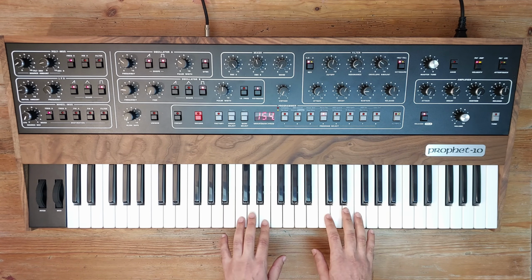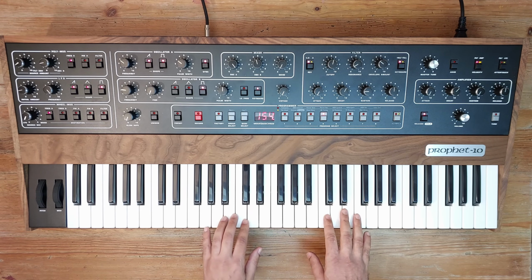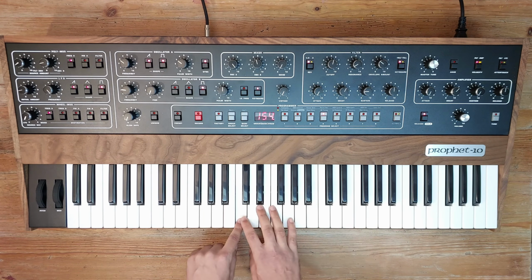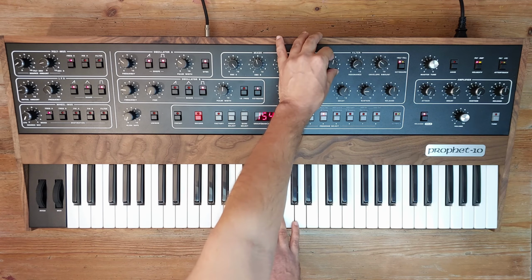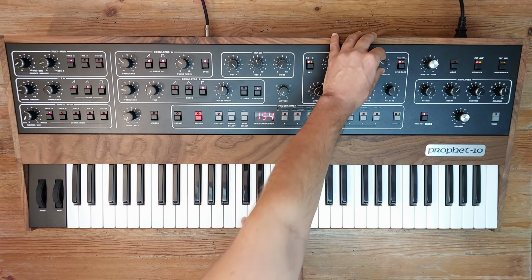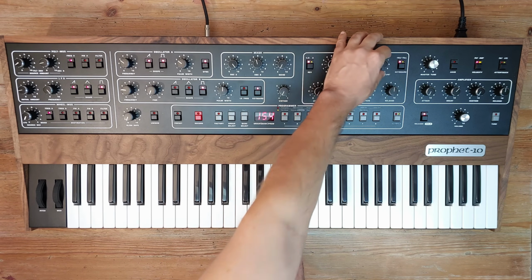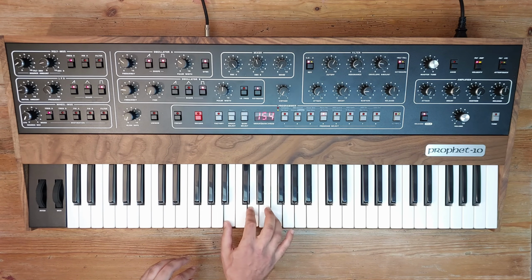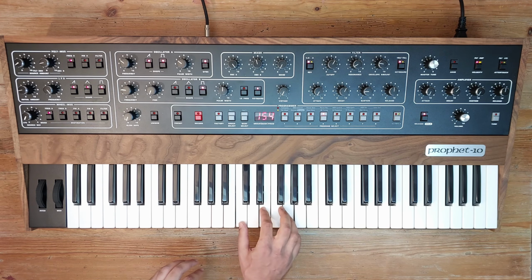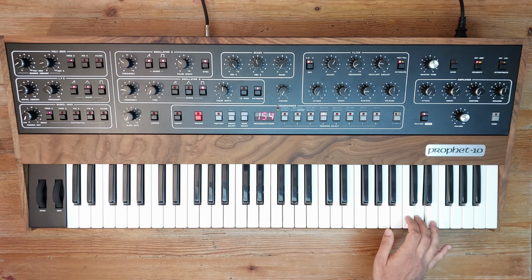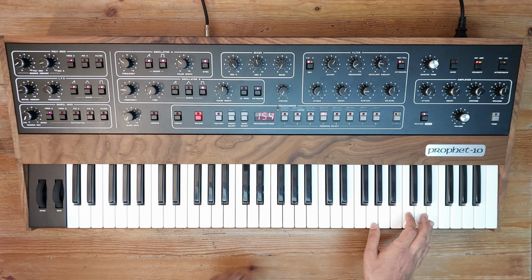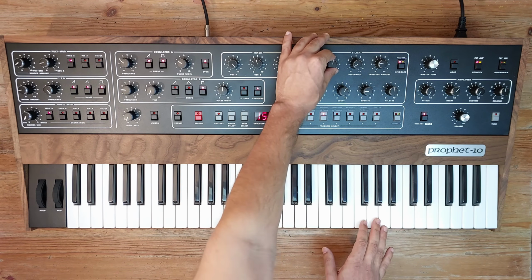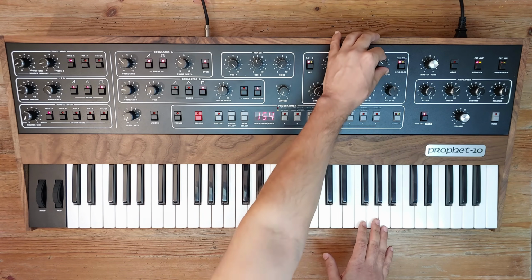The last thing that I will tell you is that for the lower notes, they can sound more realistic if I open the filter a little bit and close the envelope amount a little bit. But then the higher notes are too bright. So I found a place where both sound pretty good.